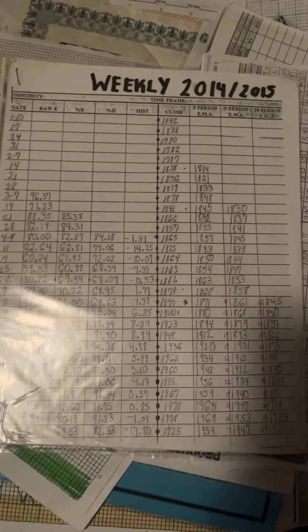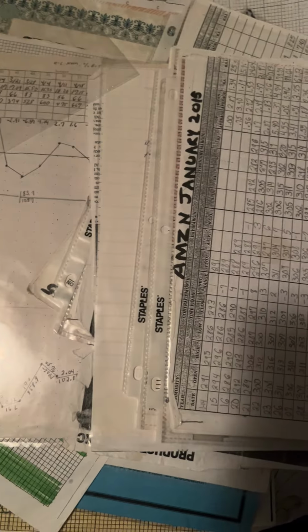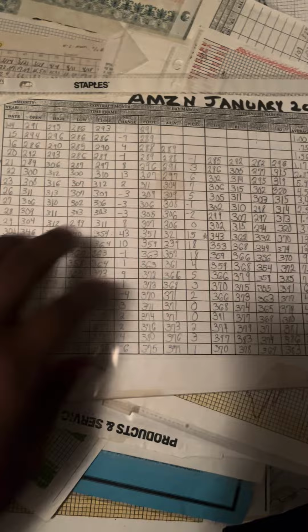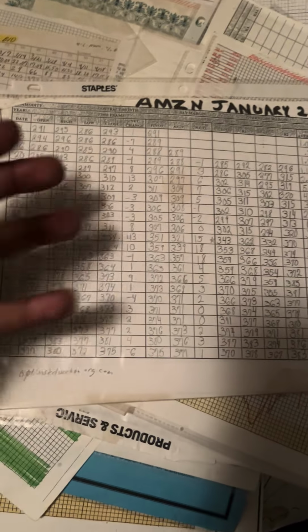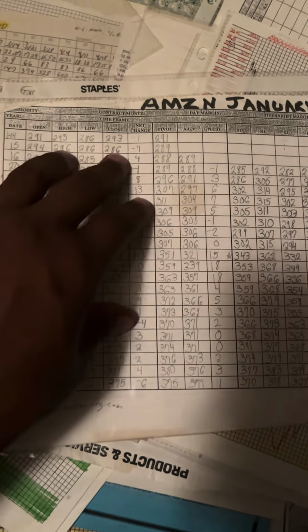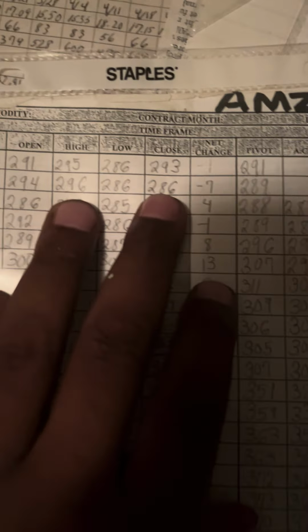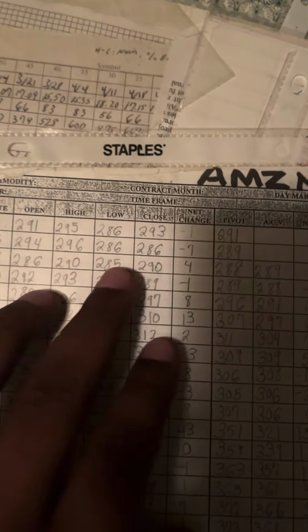The weekly, this is 2014, 15. Amazon. I had to physically, manually calculate everything based off historical data. So if you notice, this is January 2015.